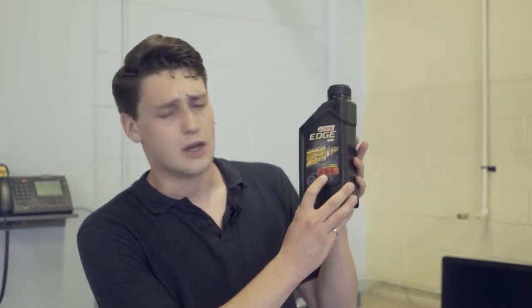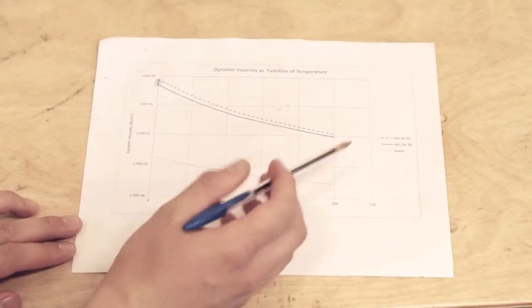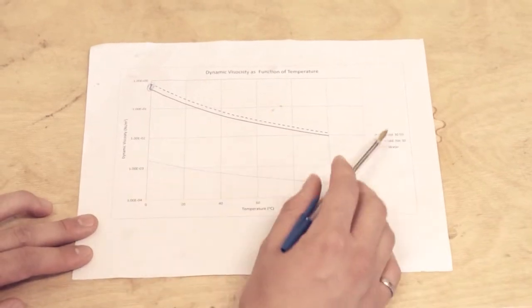But essentially at low temperatures, minus 40 through to plus 10, and then transferring up to the 100-degree operating temperature, at low temperatures it'll behave like a 0 rated oil. And then as we reach the operating temperature of around 100 degrees, it'll behave a lot more like a 20 grade oil.